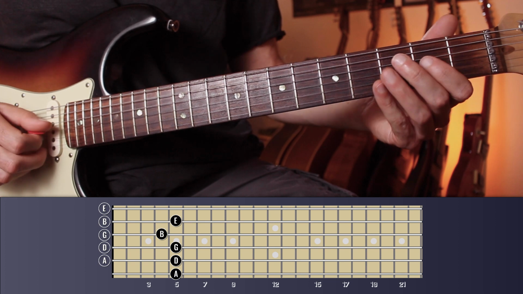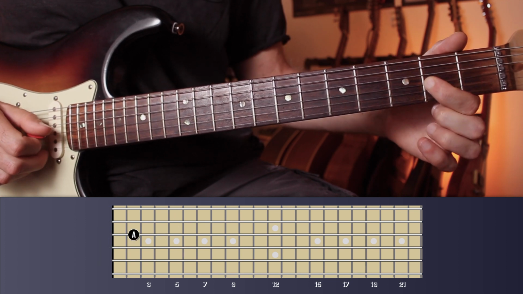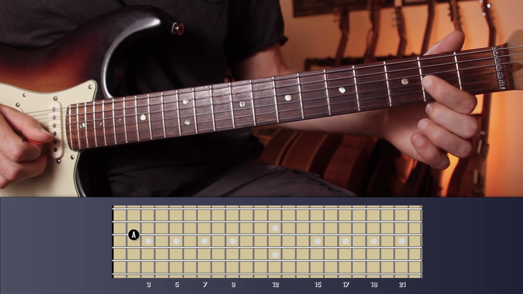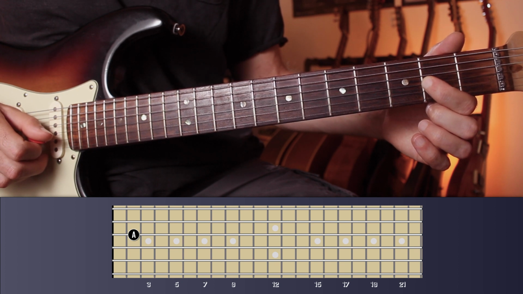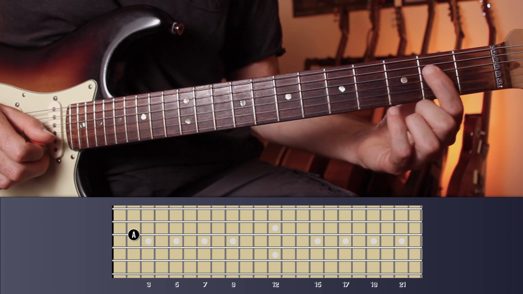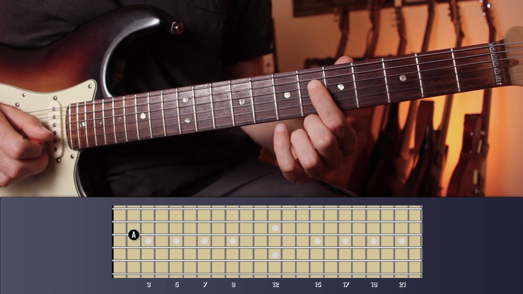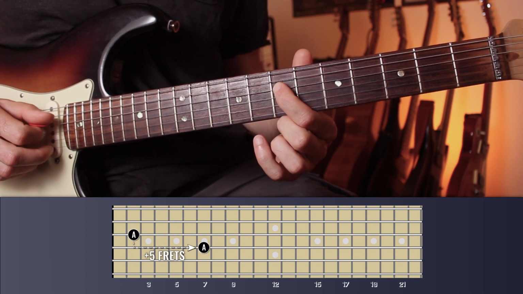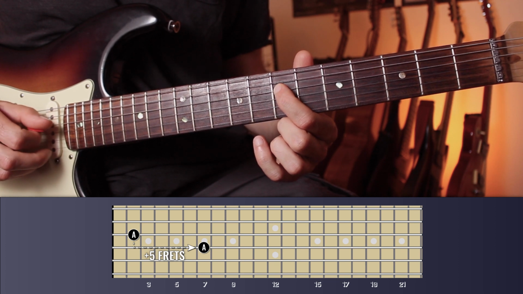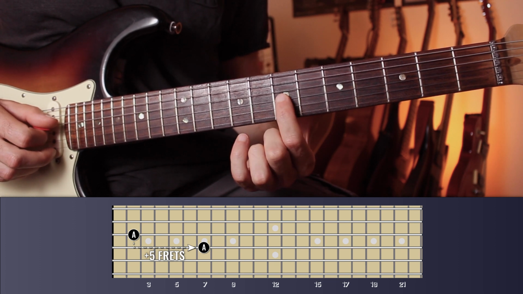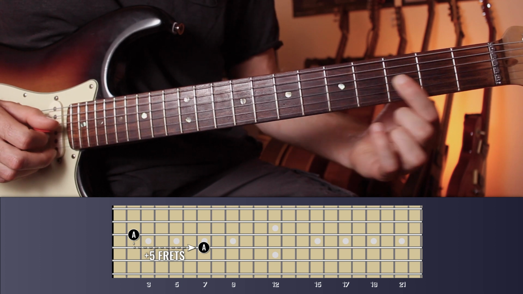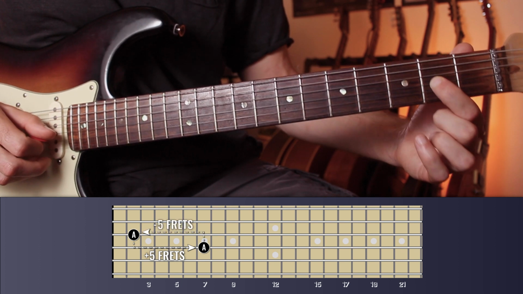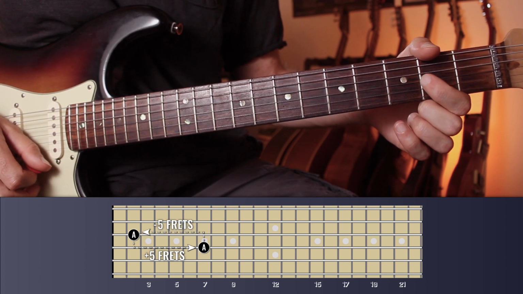Let's demonstrate that. This A note in fret 2 of string 3, if I want that on string 4, I go immediately up and then 1, 2, 3, 4, 5. There's that A note on string 4 at the 7th fret. Back to that starting note, go down, back 5, 1, 2, 3, 4, 5. Try that with some other notes and different string pairs.